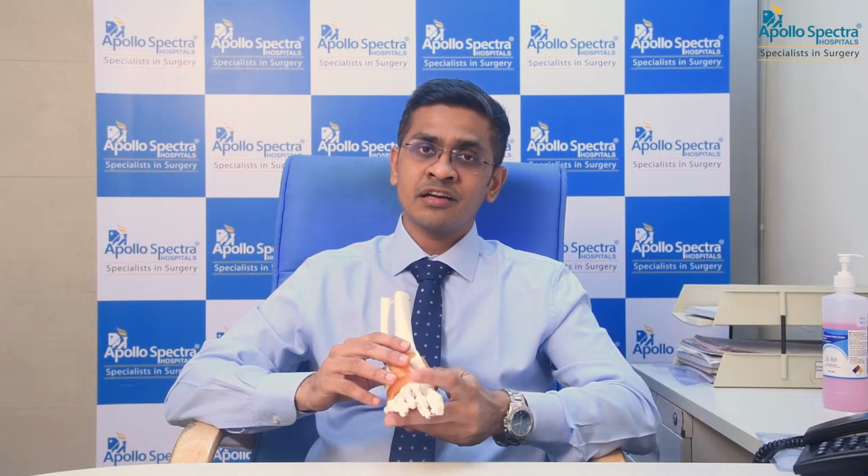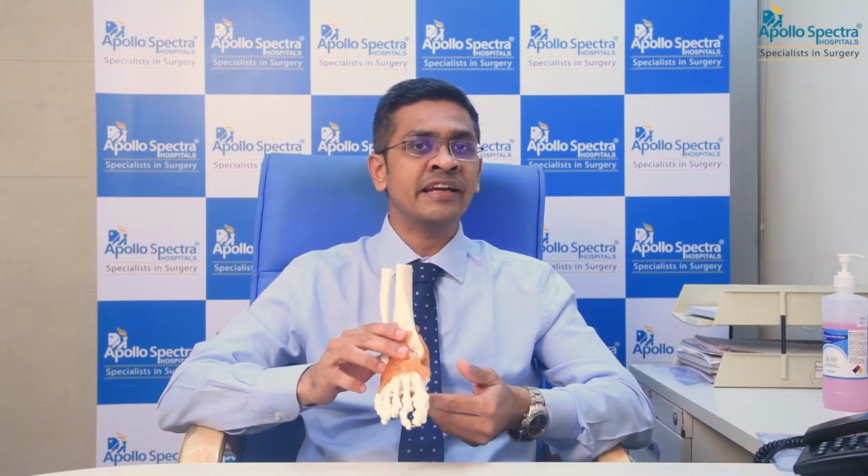So 80 to 90% of these ankle sprains will heal by themselves. Only some, like 10 to 15%, might cause problems for you in future. So after the ankle sprain heals in the initial period, you need proper physiotherapy and rehabilitation to get back on your feet and get back to your sports activities.